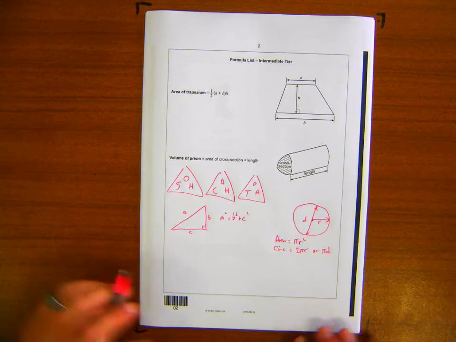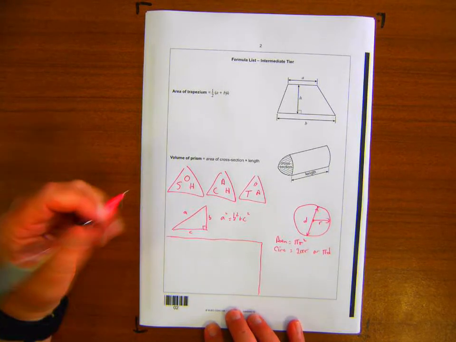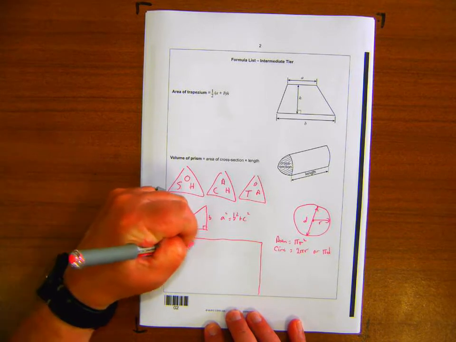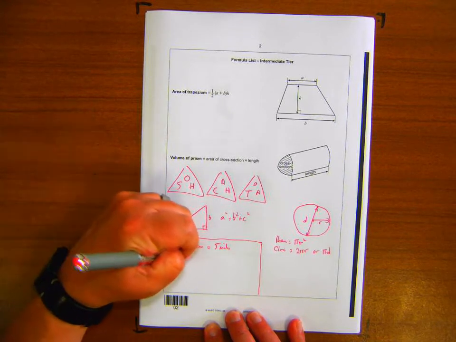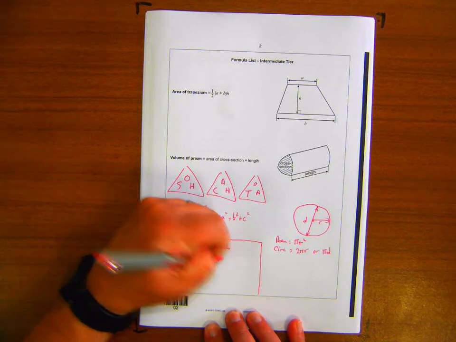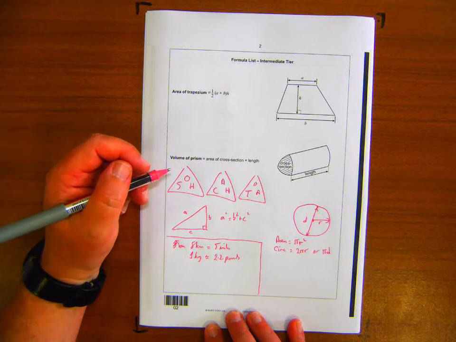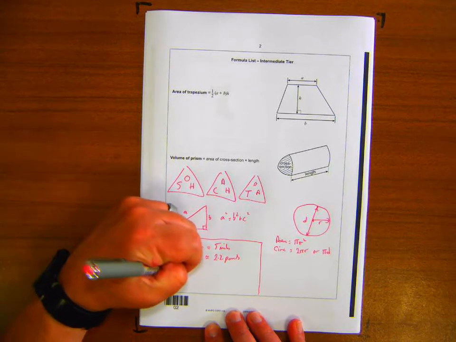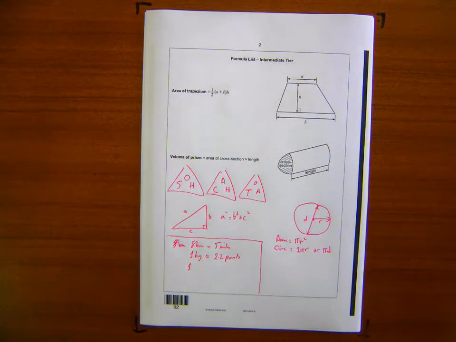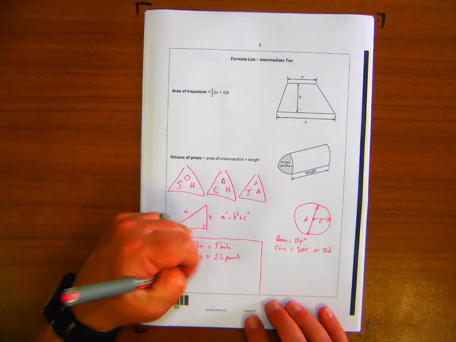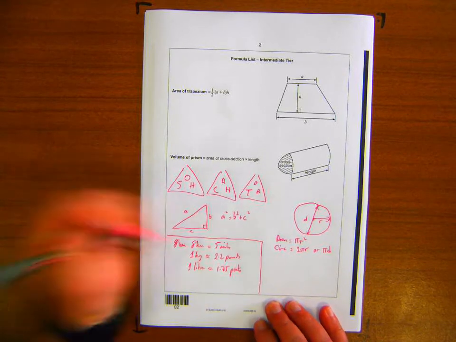You might need to remember the metric imperial equivalences that I told you last week. 8 kilometers is approximately 5 miles. 1 kilogram is approximately 2.2 pounds, and the other one was... 1 litre is 1.75 pints. You may need to use that in the paper, you may not.